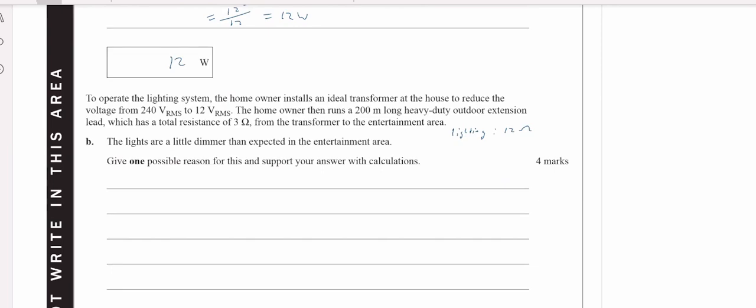One possible reason the lights are a little dimmer than expected. Maybe one possible reason. So one reason is the power transmission.